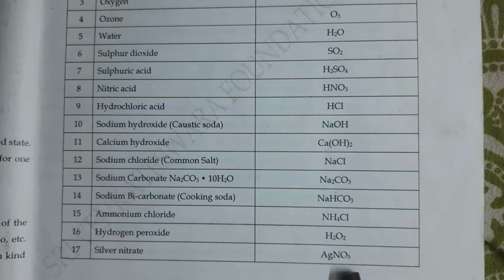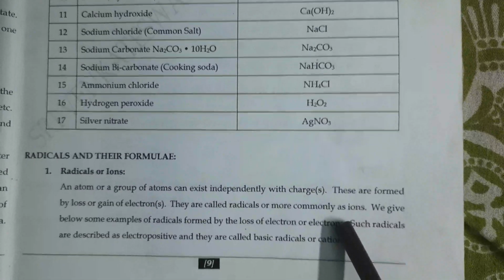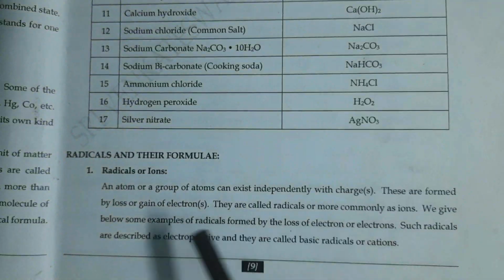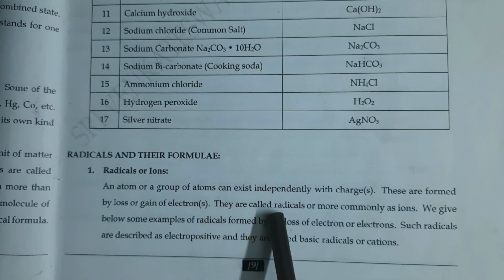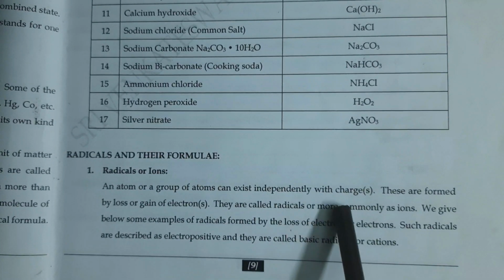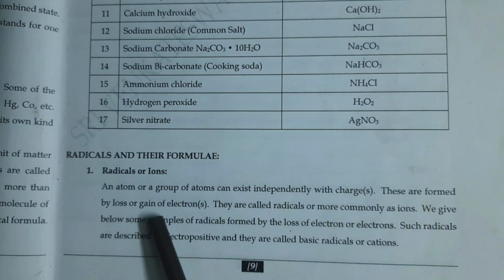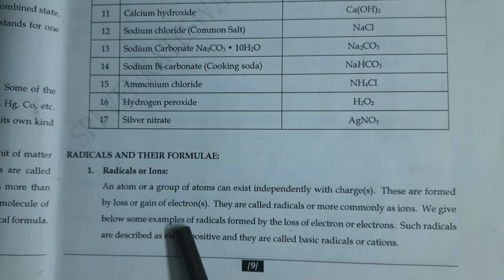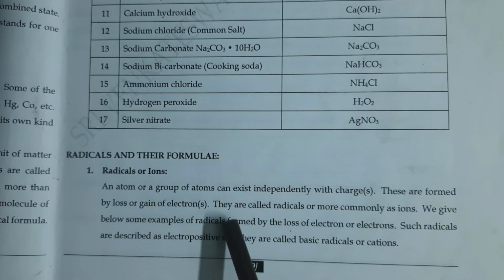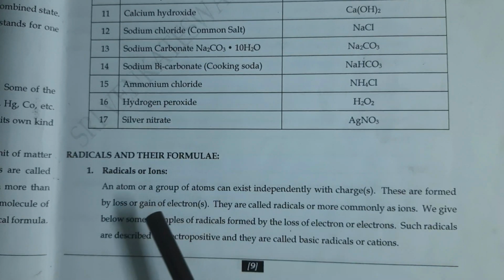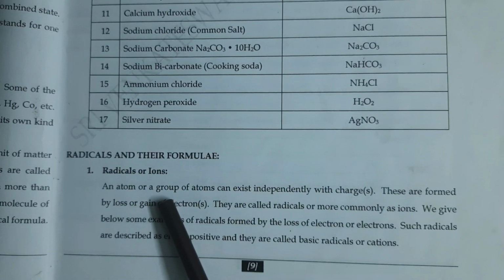Okay, children, this is one kind. Next, radicals and their formulas. What is a radical or ion? An atom or group of atoms can exist independently with charges. They are formed by either losing or gaining electrons. I said already, these radicals are formed either by gaining or losing electrons. Radicals, another name is ion.